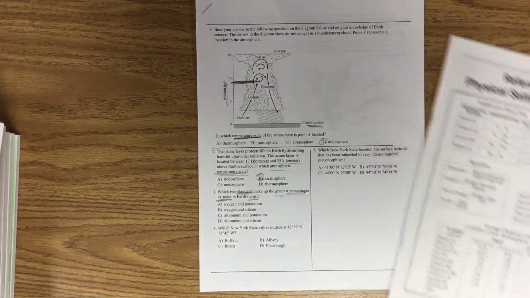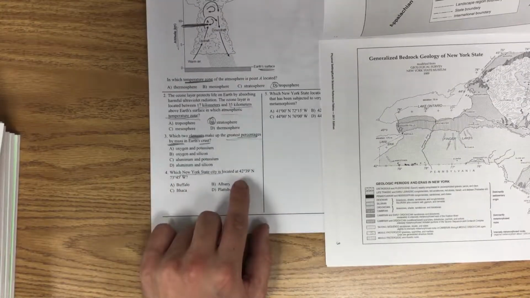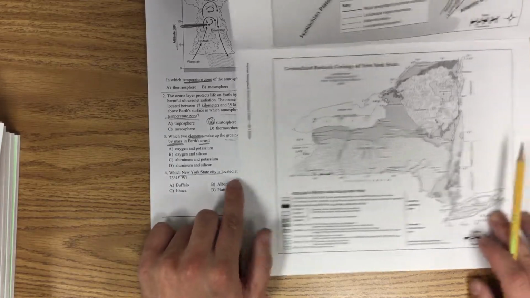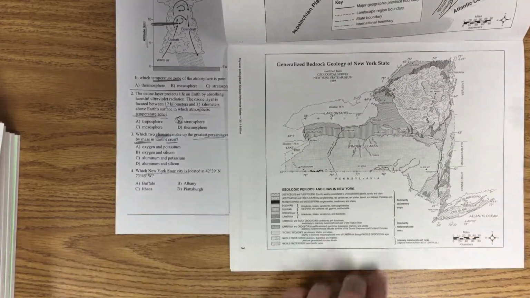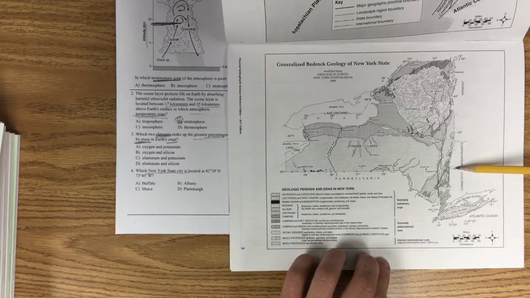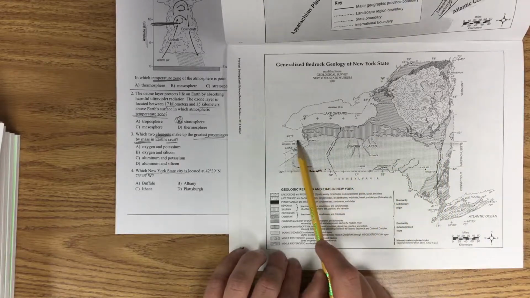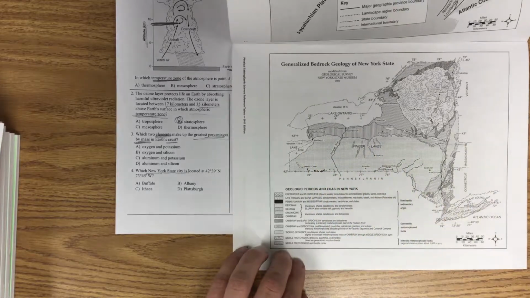Next question, question 4. Which New York State city? Anything about New York State is going to be on this page. So the New York State city that is located at 42 degrees north, 39 minutes. What we learned in class is that we have to go over to this right side for latitude. 42 degrees, so it's going to be between 42 and 43 because we always take the lower number. And 30 is going to be the middle, 39 is going to be a little higher. So the answer is going to be anywhere over here, Albany or Buffalo. Those are going to be the possibilities.